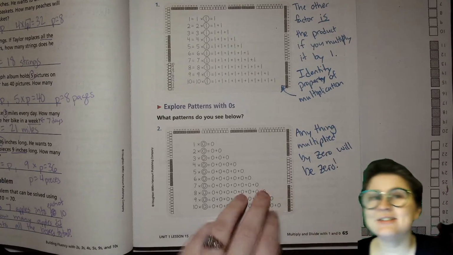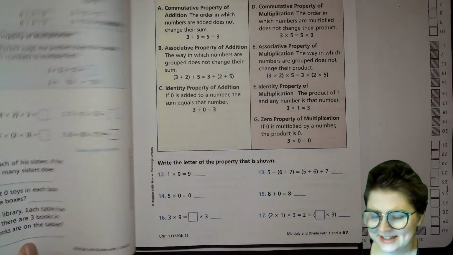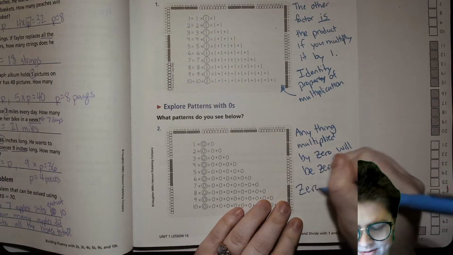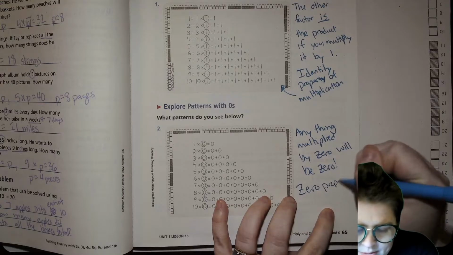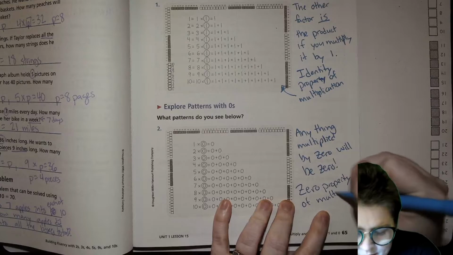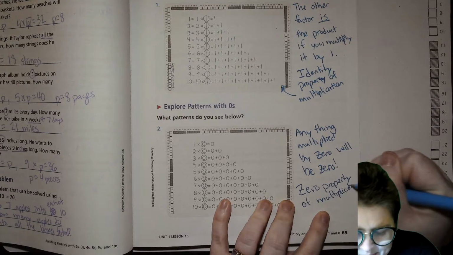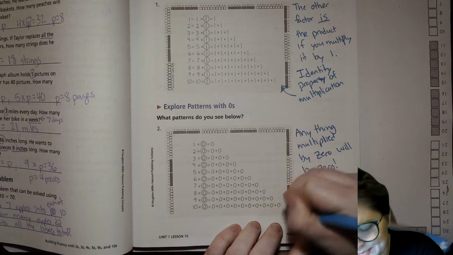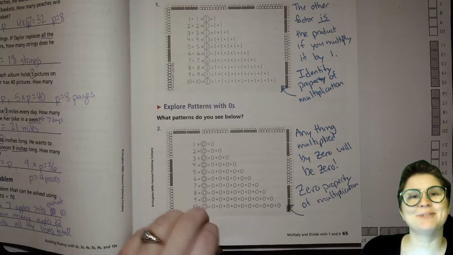This is called, can you guess? The 0 property of multiplication. Right there. That's your 0 property of multiplication.